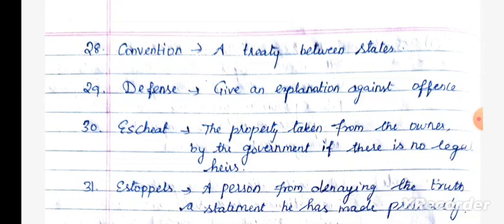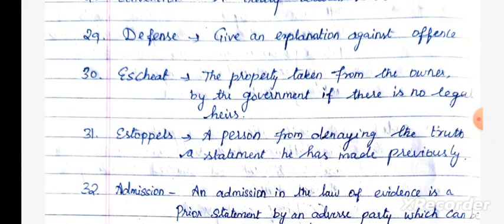For example, if a person is behind the bars, the government will search for each and every property of the person behind the bars, and if there is no legal heir, if the convicted person is the only owner of the property, the government will take possession of the property.